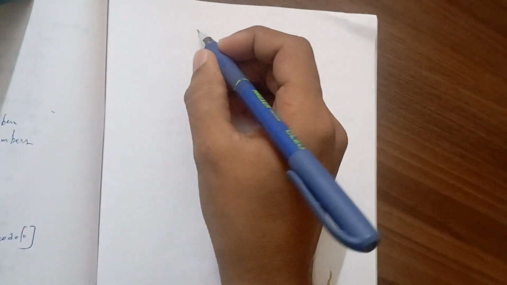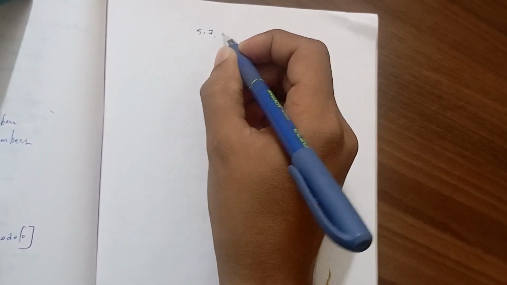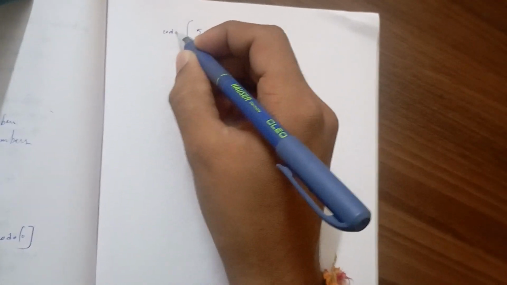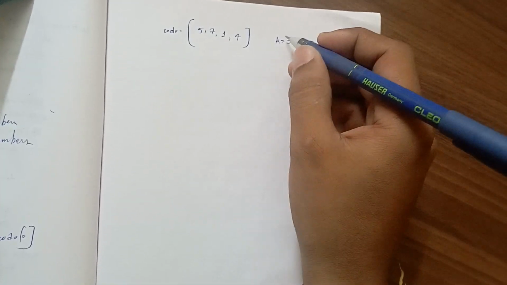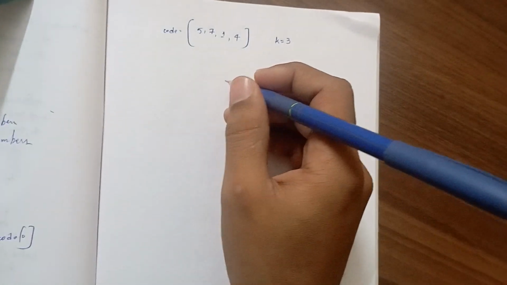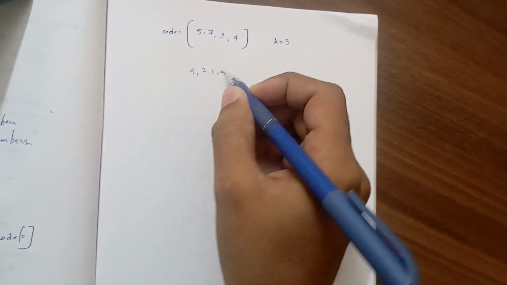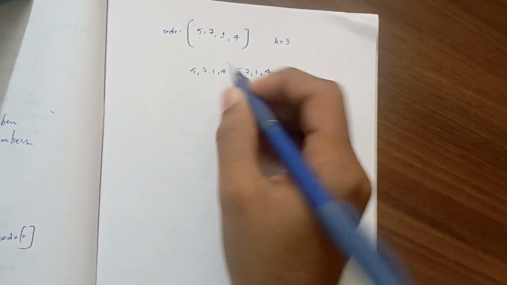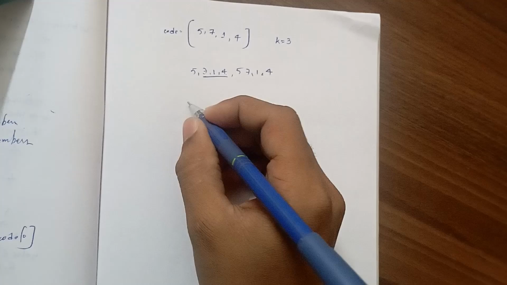Let us see how, with an example. We are given the code 5, 7, 1, 4 and k is equal to 3. As we are concatenating, for the first element the next three elements are 7 plus 1 is 8, plus 4 is equal to 12.